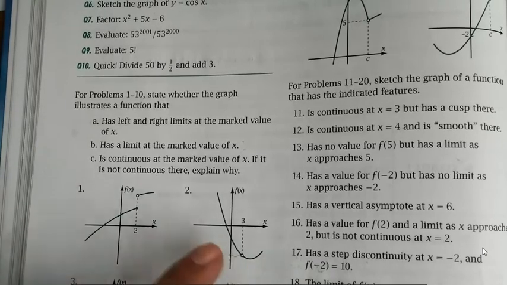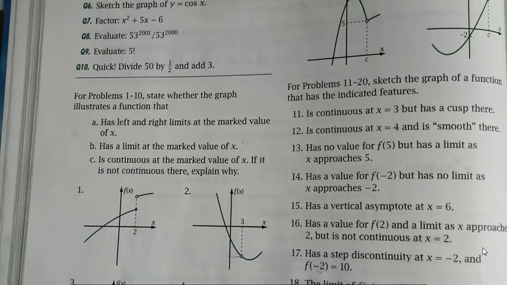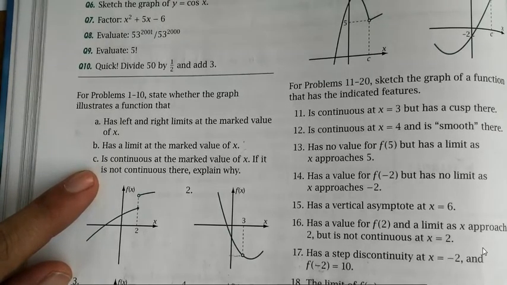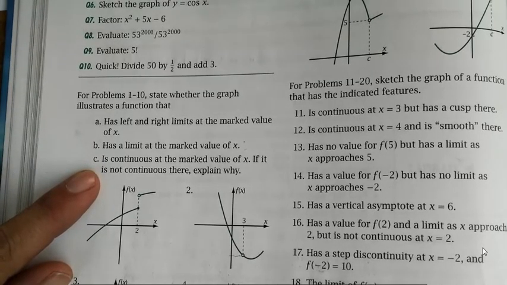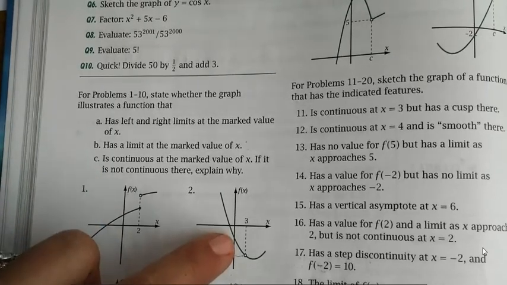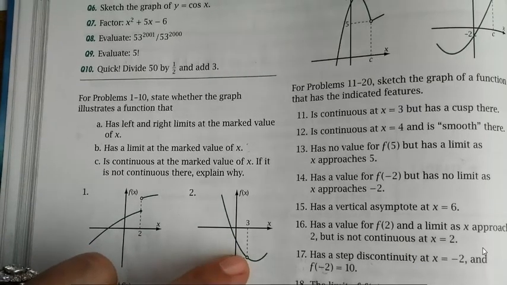And that is true, because A was true, B can then also be true. Okay, and then is it continuous at the marked value of x? If it is not continuous there, explain. So is it continuous? In other words, can I put my pencil here and move and never have to pick up my pencil? No, there's a hole right there.